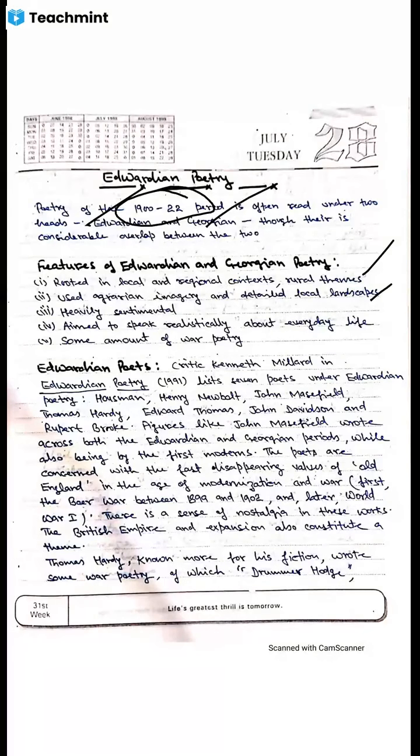Afterwards, Darkling Thrush and other poems you find heavily sentimental, aimed to speak realistically about everyday life, and war poetry. So when I talk about Edwardian poetry, what do we find? We find war, we find realism about everyday life, we find sentiment, we find agrarian imagery, we find rural themes, we find regional or local setting. These things we find.